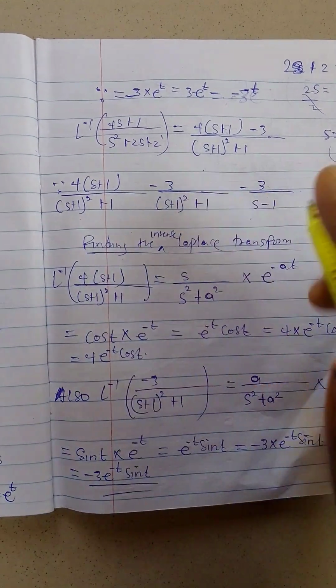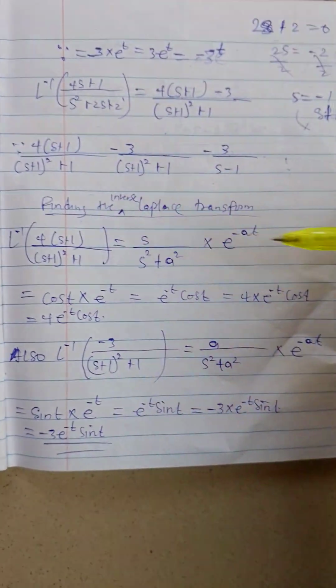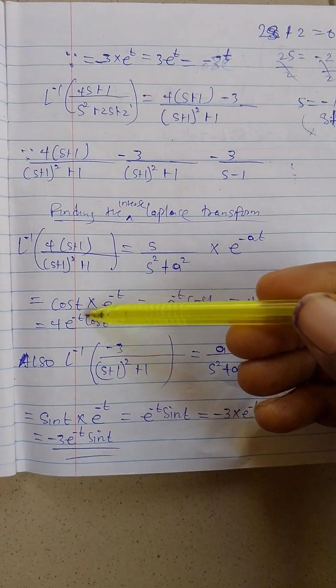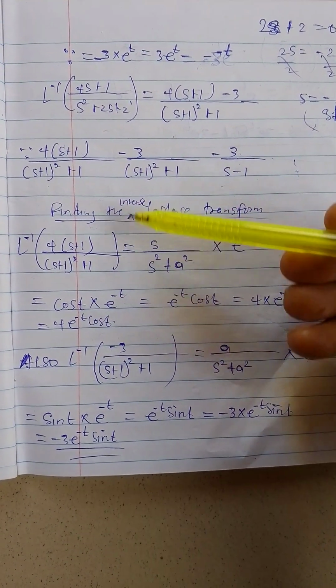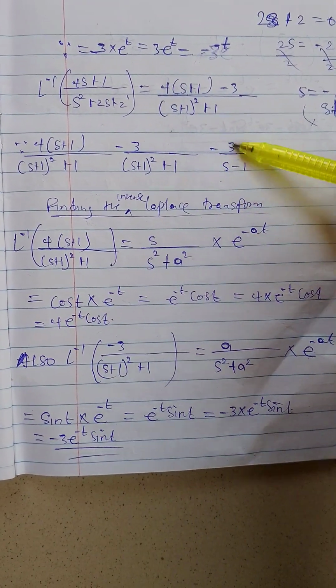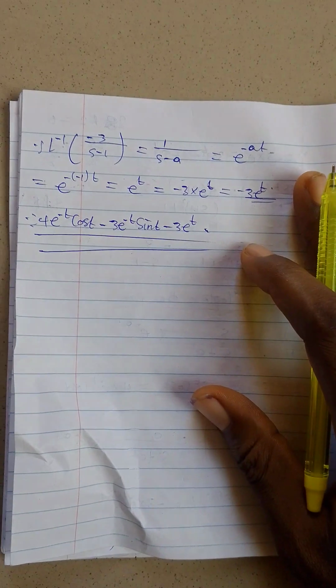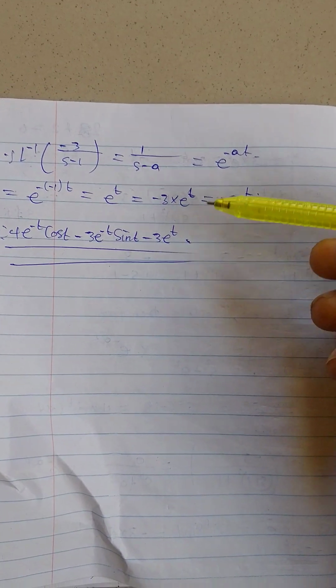So after doing that, what do you do? I have to combine my whole answers. So the answer for this is this, right? Now minus, the answer for this is this, minus, that is the answer for this, which is exactly what I did here. Okay, this is the final answer.